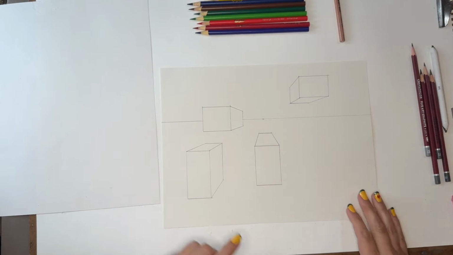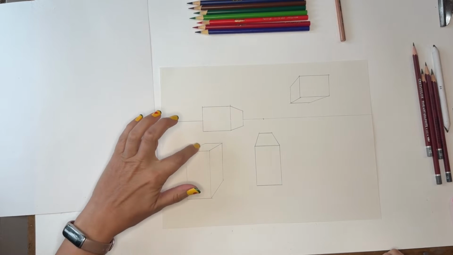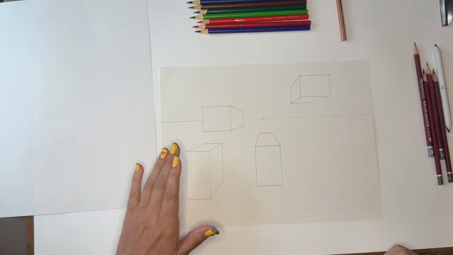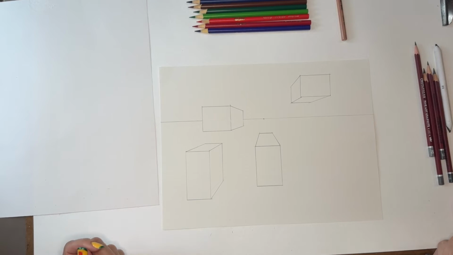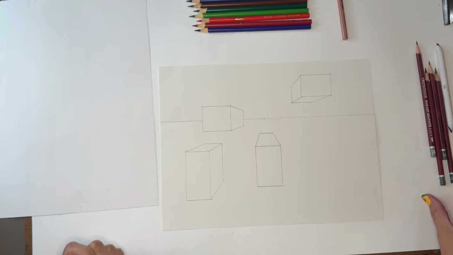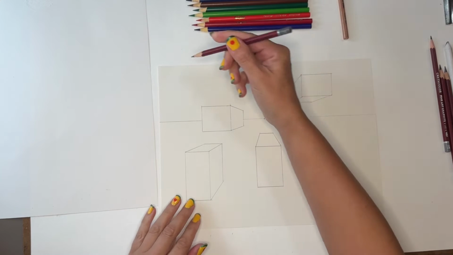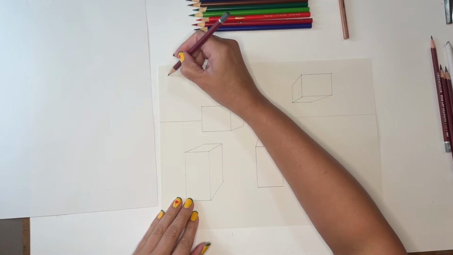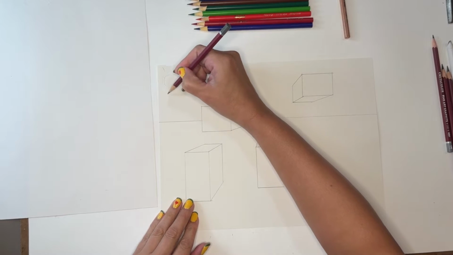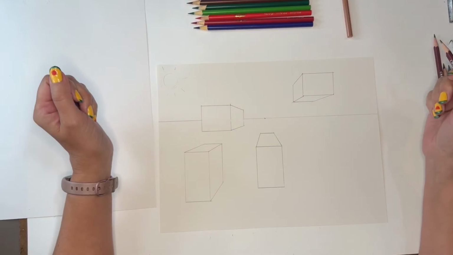We're going to start by shading this box with graphite. I'm choosing this box because you can see 3 of the sides, so I want to show you how you would shade each of those different sides. So when we're shading, first we have to determine where the light is coming from. The light source does not have to be on the picture. I'm going to put the light source, let's say there's a sun right here, and that's our light source. If your light source is not on the page, that's fine, but you have to decide where it is.